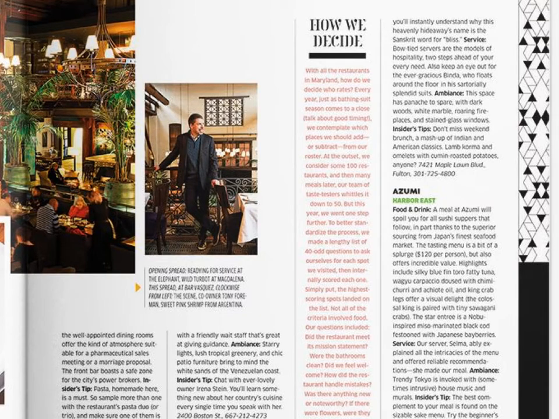Here's an example of this red centered type. It's a very different kind of information. We know that because A, it's red, B, it's a different size, C, it's centered, D, it has a headline unlike the rest of this text. So it's a call out.